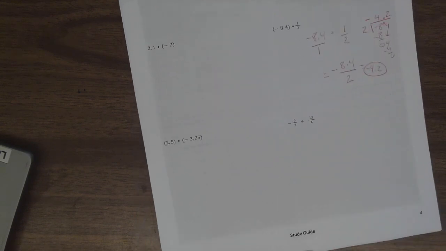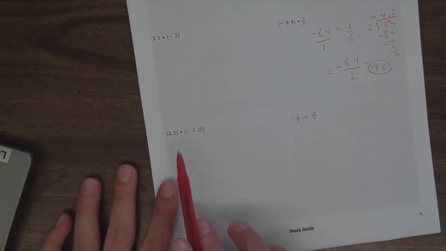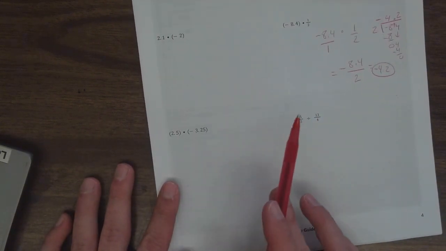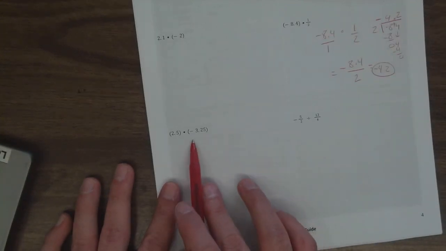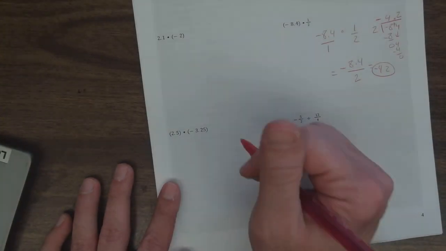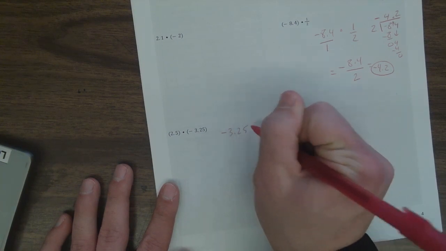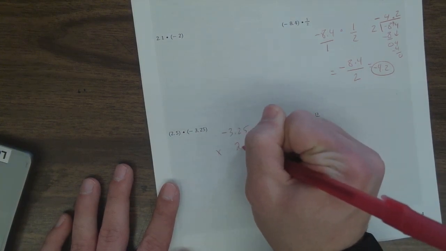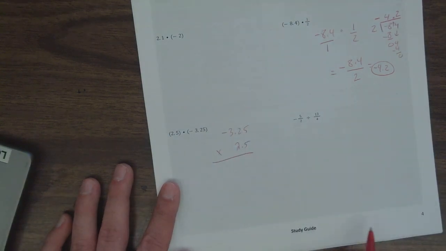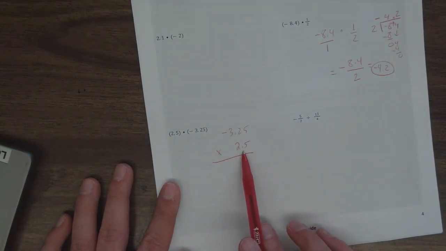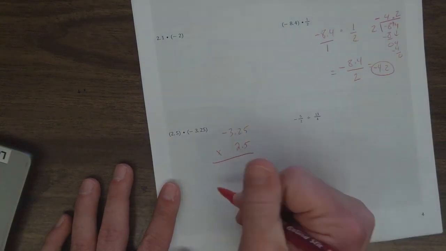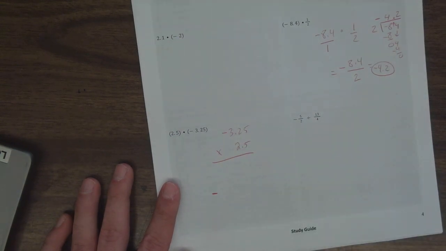Now going down to the bottom one, we're multiplying some big decimals. What we want to do is put the decimal on top times 2.5. A negative times a positive gives us a negative, so we know our answer is going to be negative.